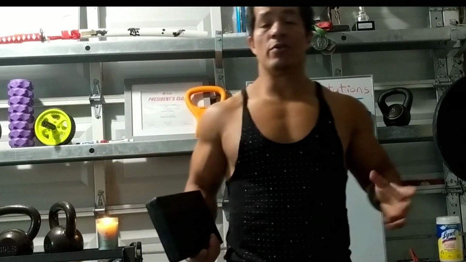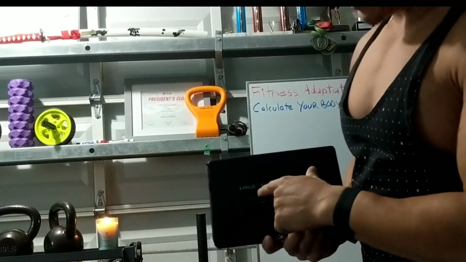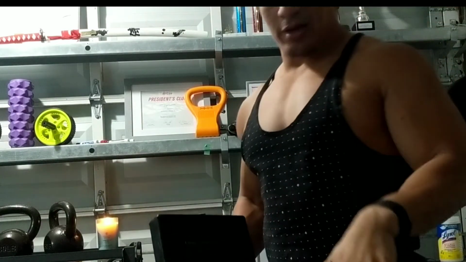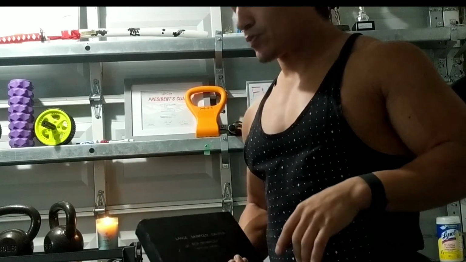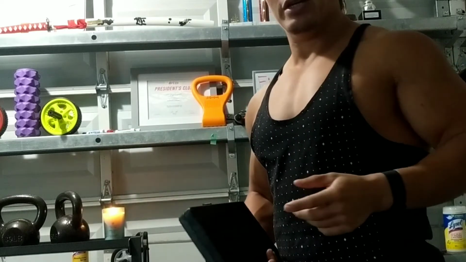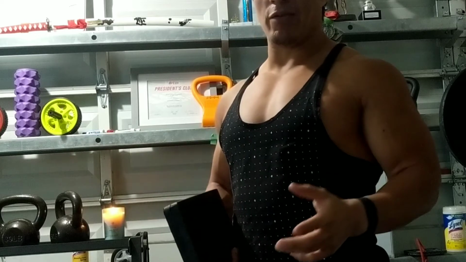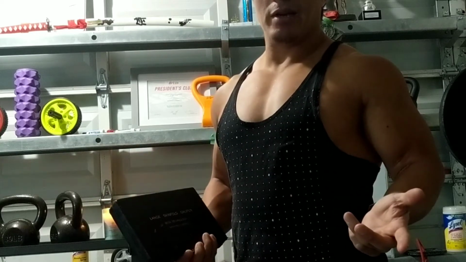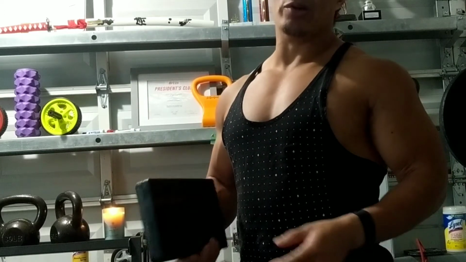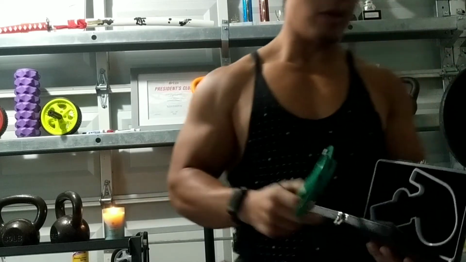Now, first things first. I use two tools for calculating body fat. For my personal use, I use the Lange Skinfold Caliper. I'll put the link below so you can purchase it on Amazon. I also use a plastic skinfold caliper, and they work the exact same way. The plastic skinfold costs about $14, $15. This one is about $200, and it's just more accurate in terms of the millimeters. And this is what it looks like.